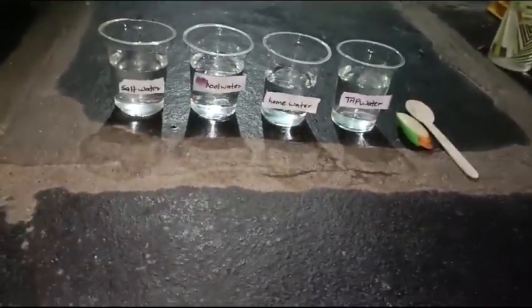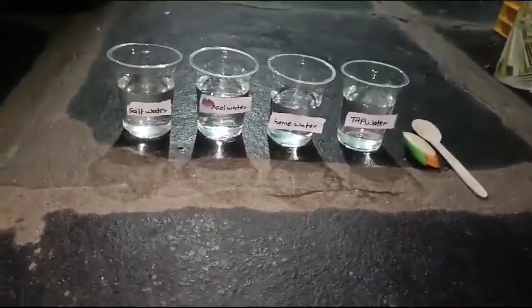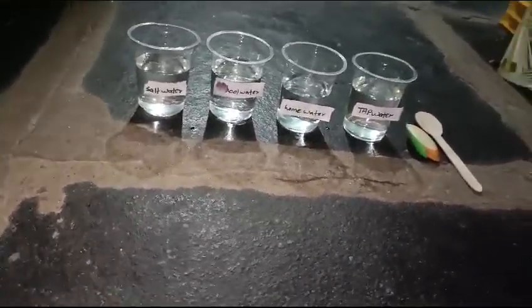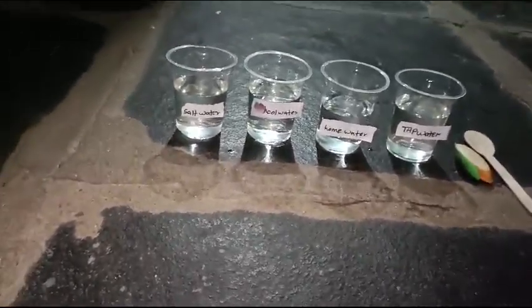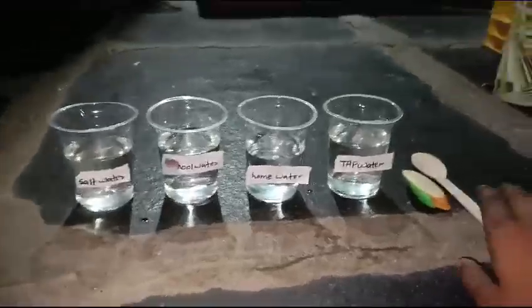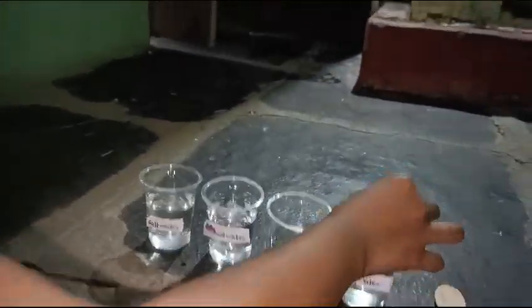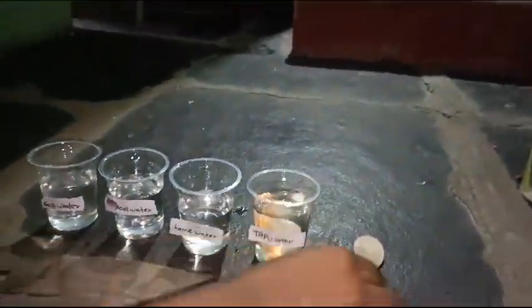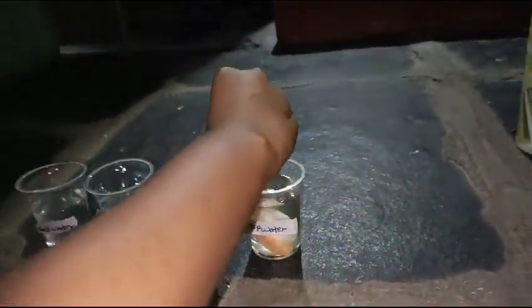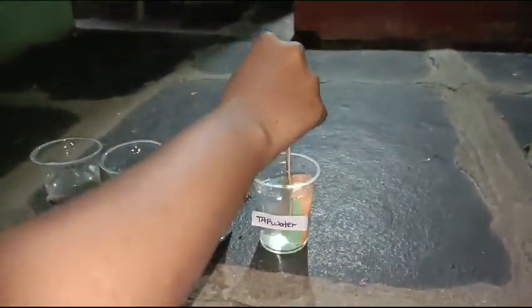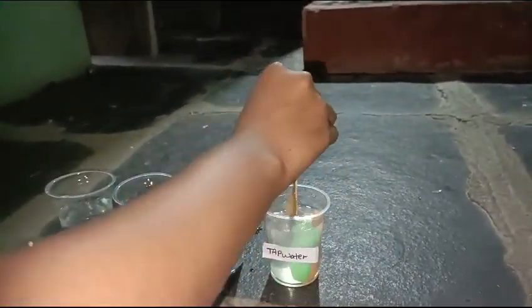We can use any water and any soap for this experiment. So let's start the experiment. First we have to take a soap and keep the soap in the water, and we have to mix it well, and the soap was changing the color.